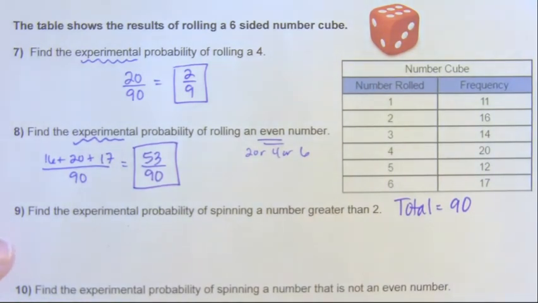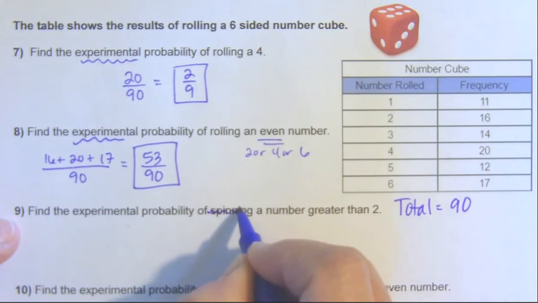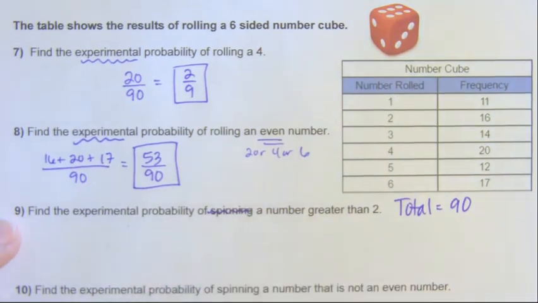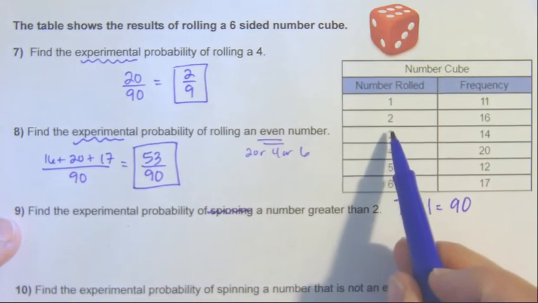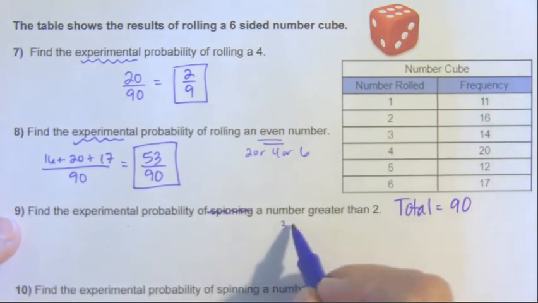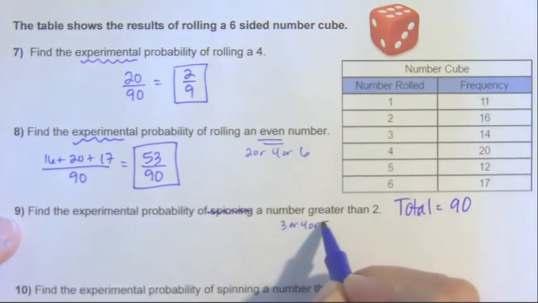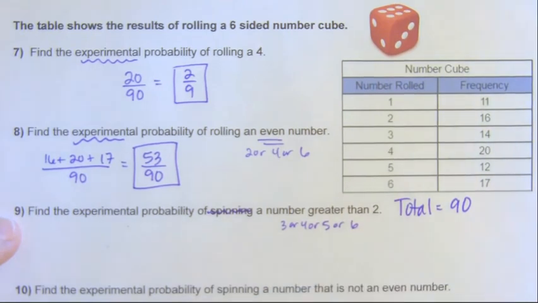A couple more and we're done here. Experimental probability of spinning a number. Whoops, that should say rolling a number. Sorry, guys. Rolling a number greater than 2. So if I look here, I want numbers that are bigger than 2. So that means I want 3 or 4 or 5 or 6.